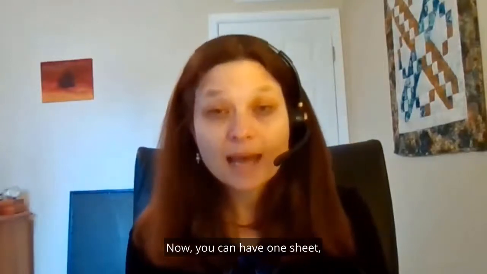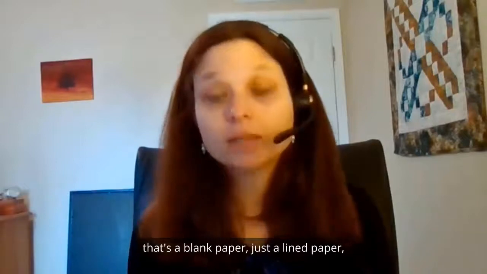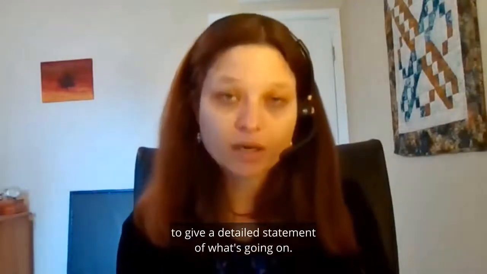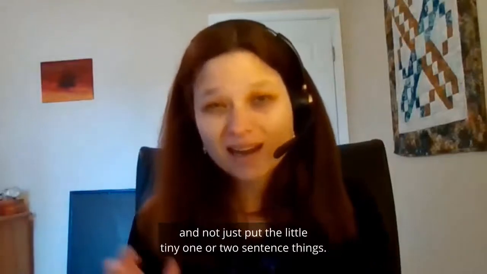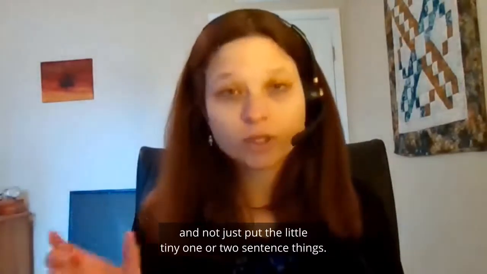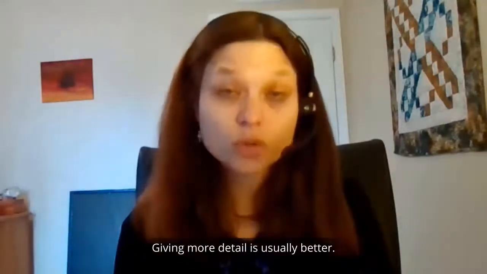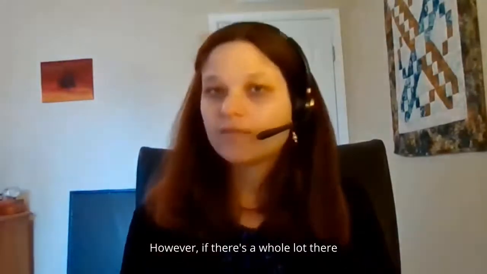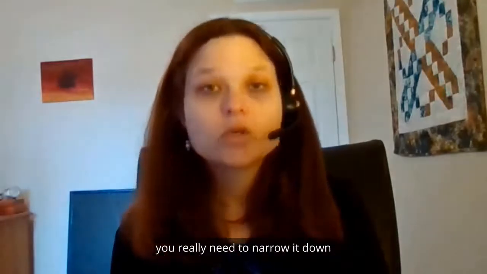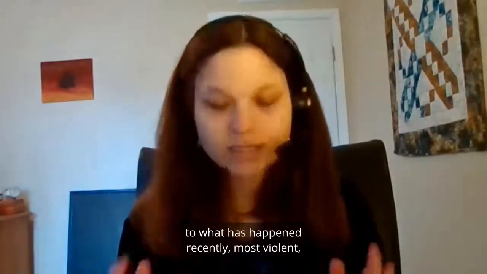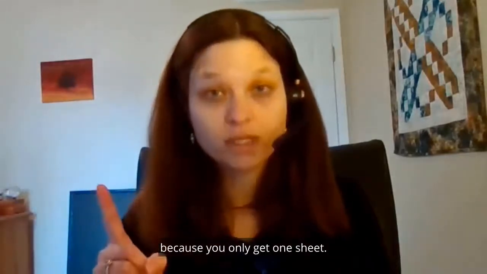Now, you can have one sheet that's a blank, lined paper, to give a detailed statement of what's going on. It's usually good to fill out this sheet and not just put the little tiny, one or two sentence things. Giving more detail is usually better. However, if there's a whole lot there, you really need to narrow it down to what has happened recently, most violent, because you only get one sheet.